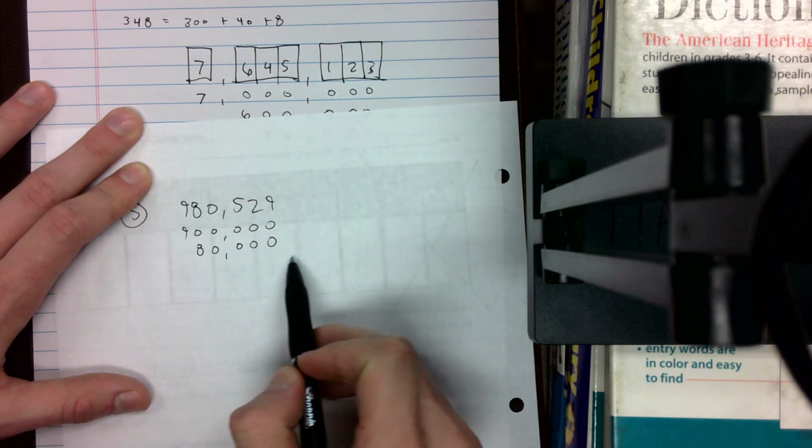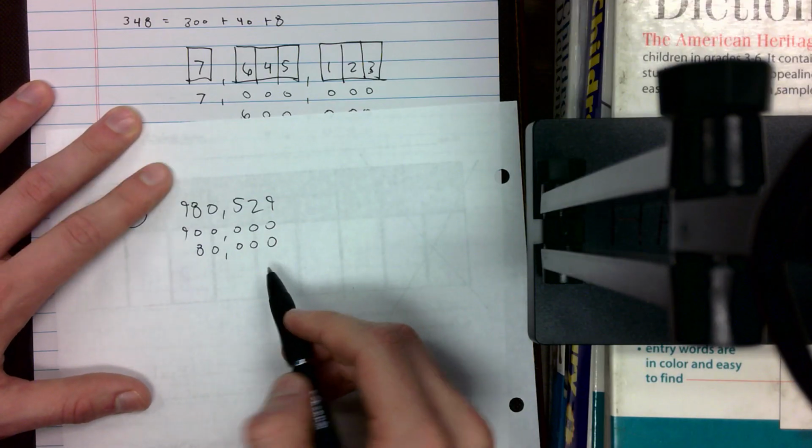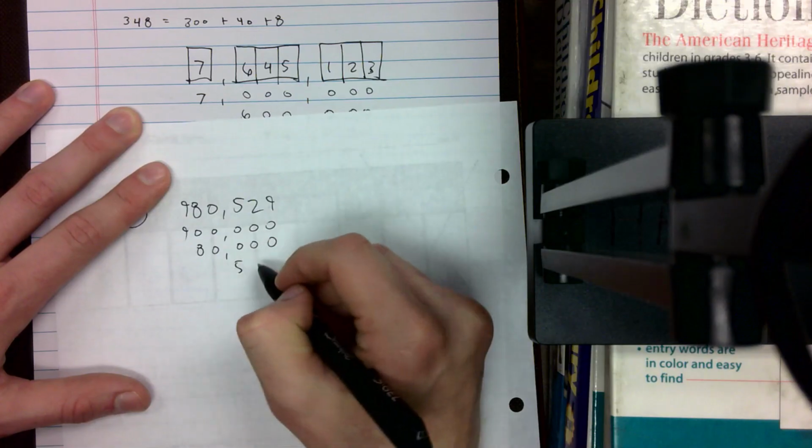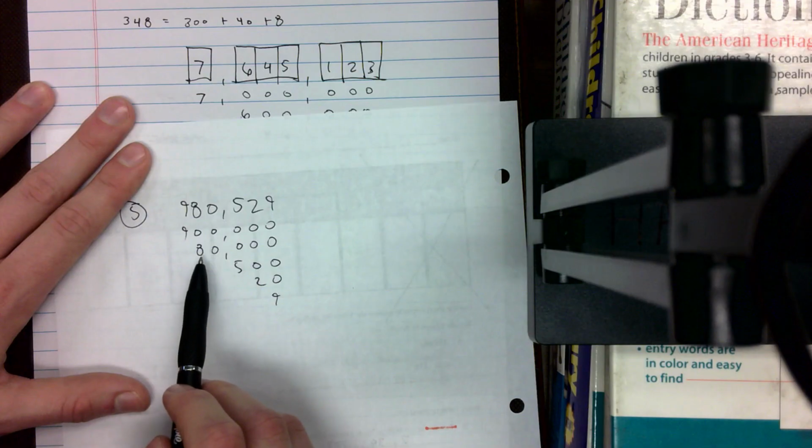This one we don't even have to write. We could write 0,000, but if we write 0,000 or we just write nothing, that's the same thing. So we're going to skip it. 529. So we have 900,000 plus 80,000 plus 500 plus 20 plus 9.